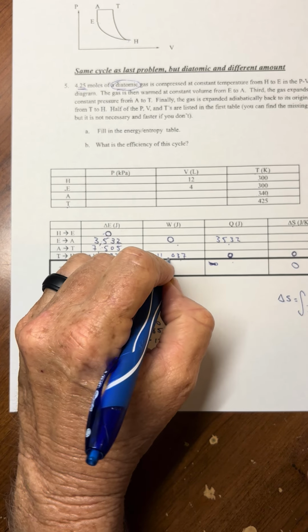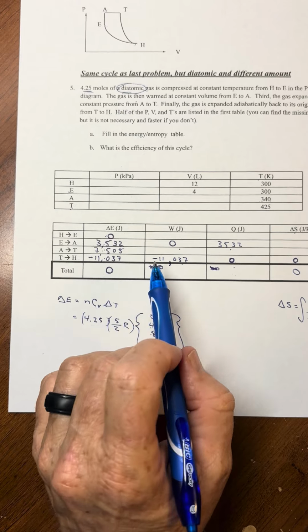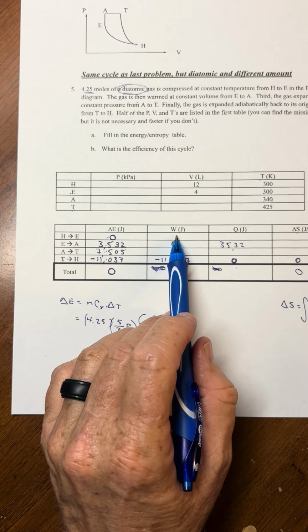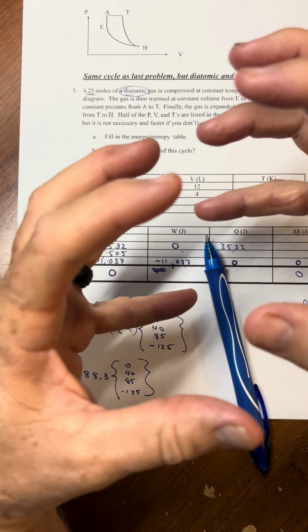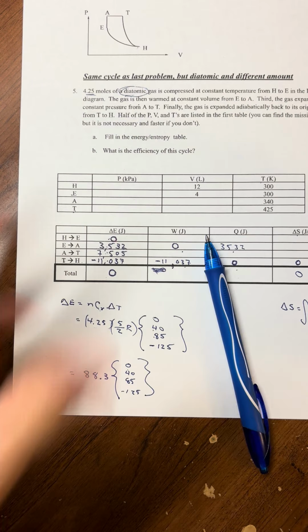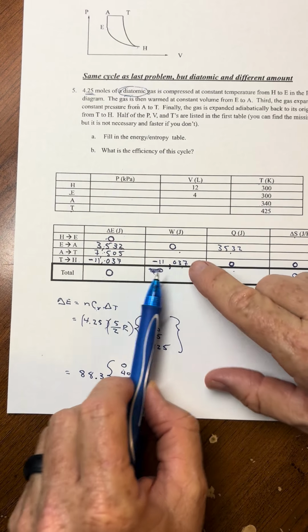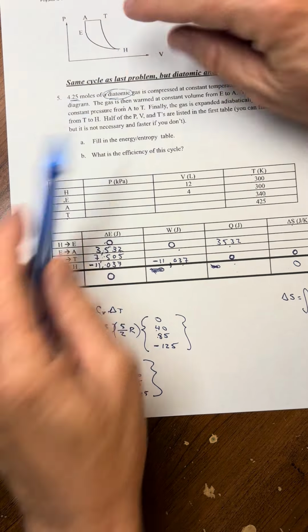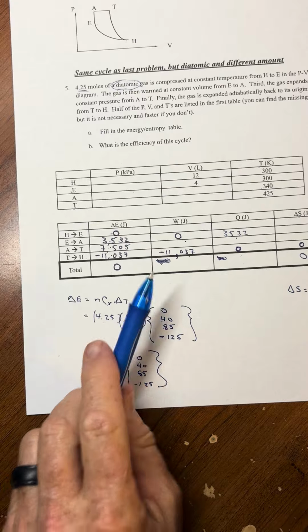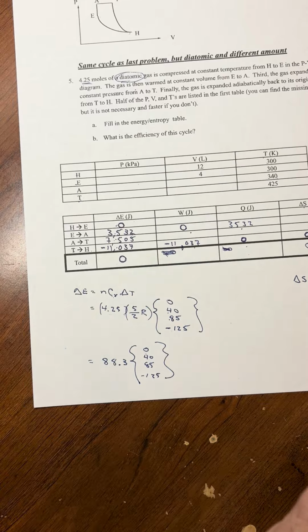Probably the one to really check, because it's the easiest to make a mistake on, is the work. When you squeeze something, you're doing work on it, and that's a positive number. If it expands out, it's doing work on the environment. It's losing energy. And so T to H is an expansion, and so that coming out negative is a good sign.